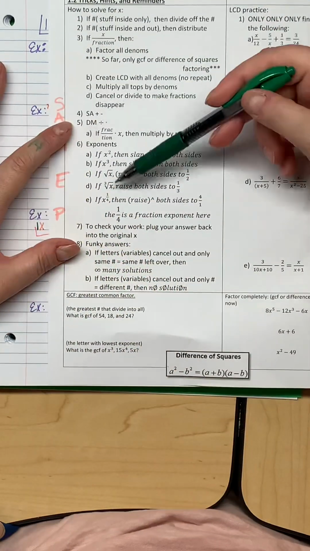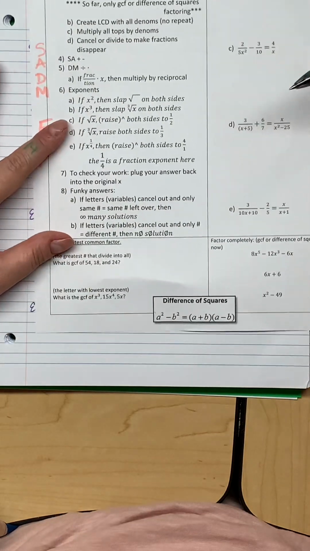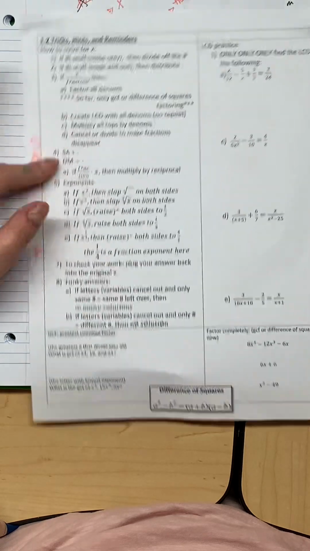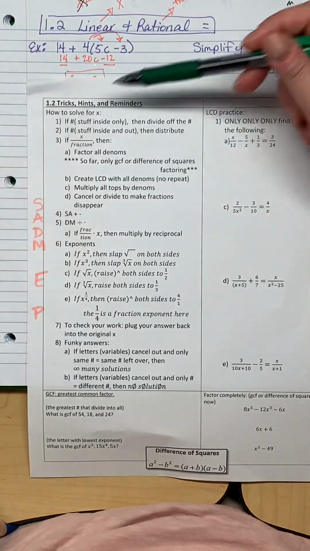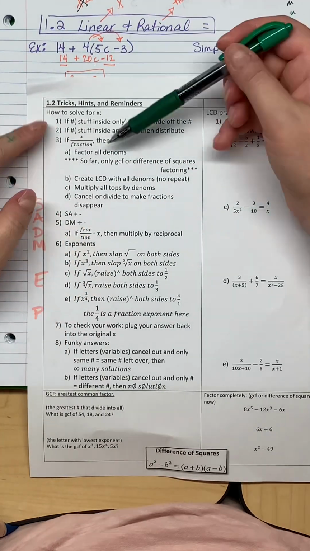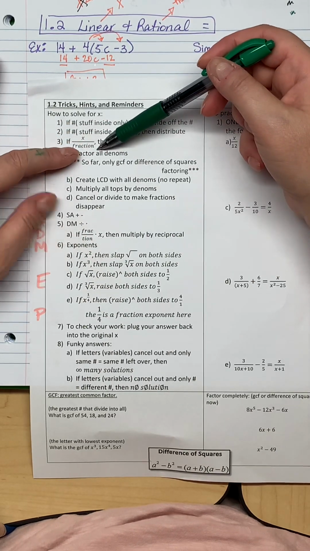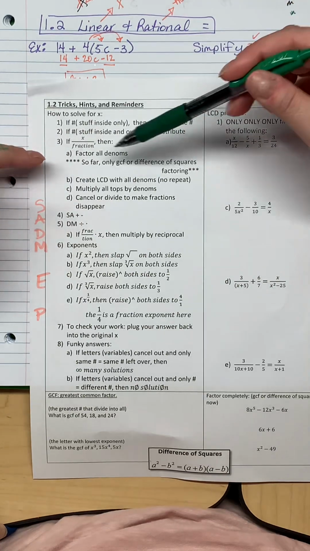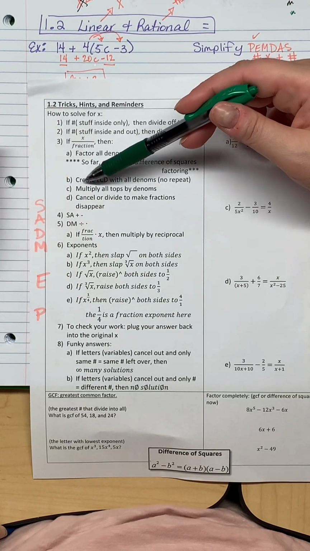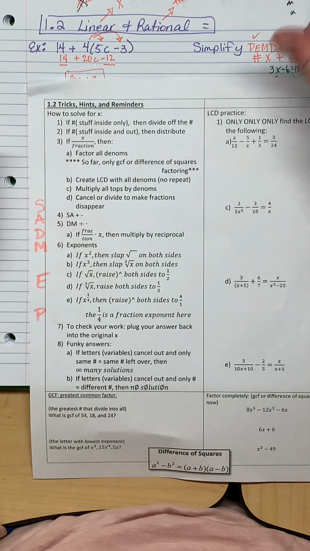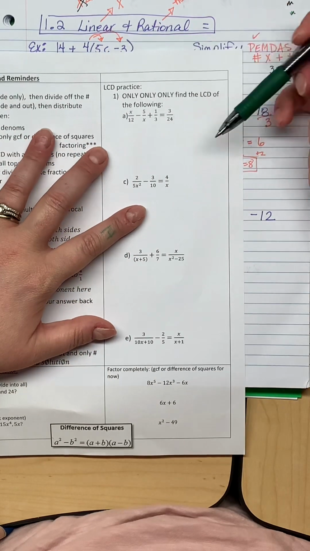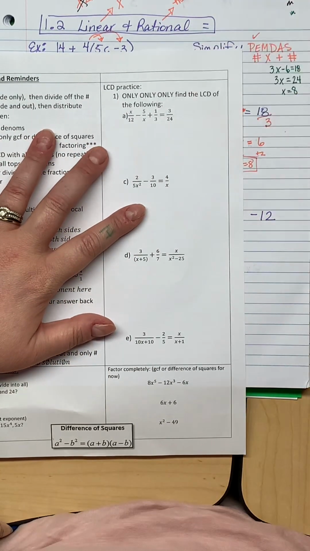We haven't done anything with exponents. The only thing we haven't done is all this fraction sorcery. So if we look at step 3, it says if you have X over a number to make a fraction, you have to come up with something called LCD. Okay, so let's look over here on the right for LCD practice.